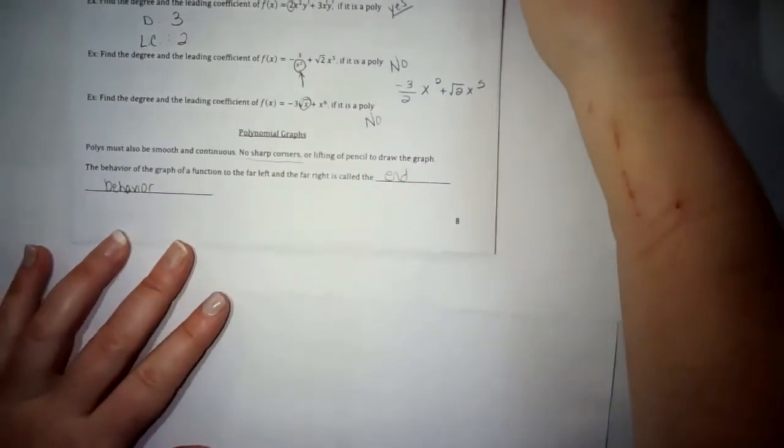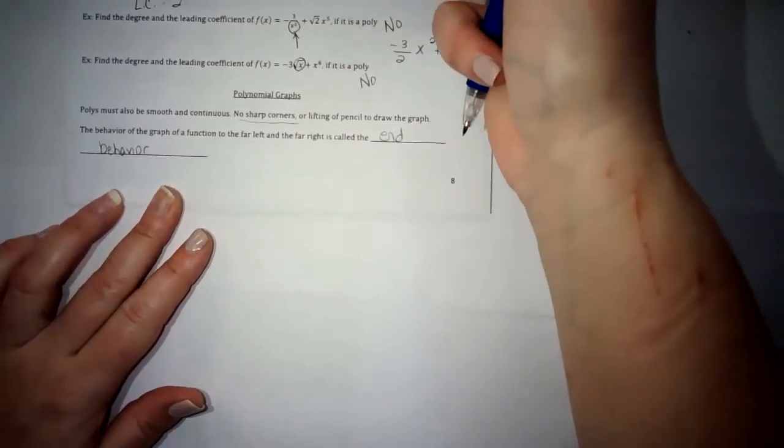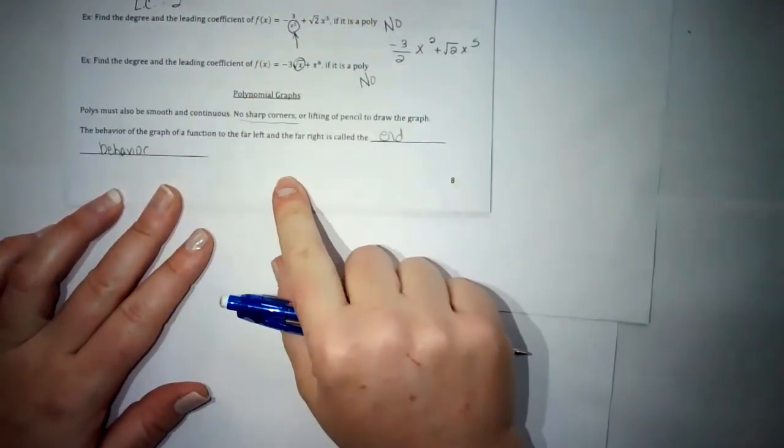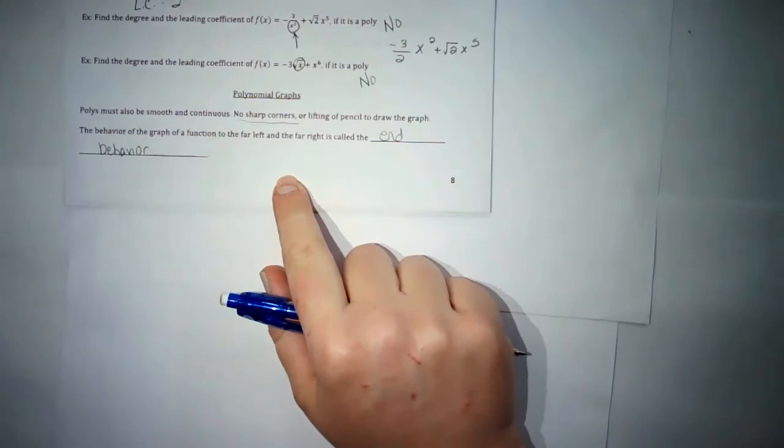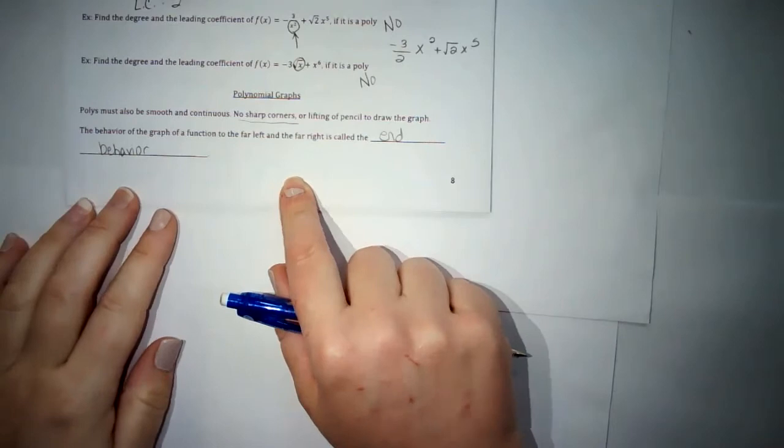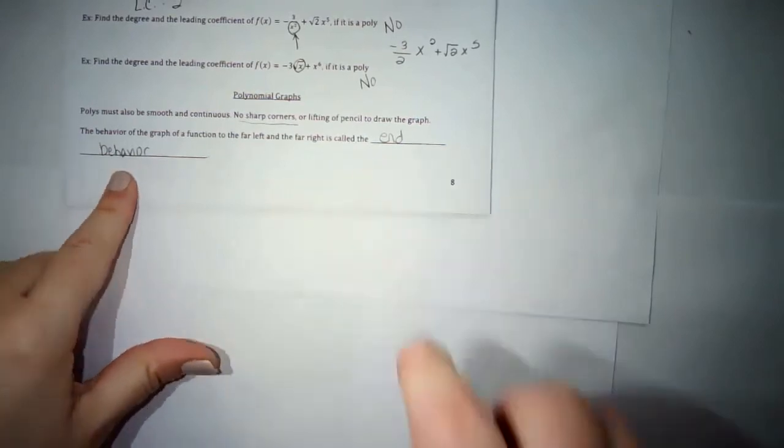Okay. All right. So down here at the very bottom, let's just look at this last sentence. We talked about the fact that polynomials are smooth and continuous, but then we also talked about behavior on the ends, on the end behavior.